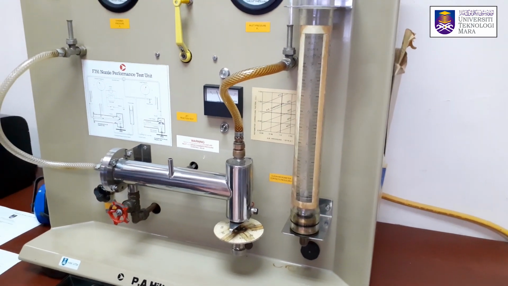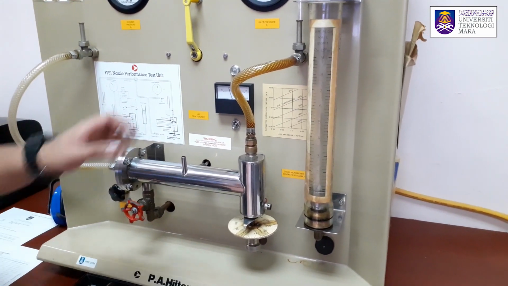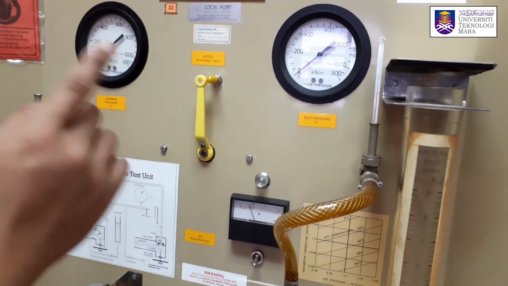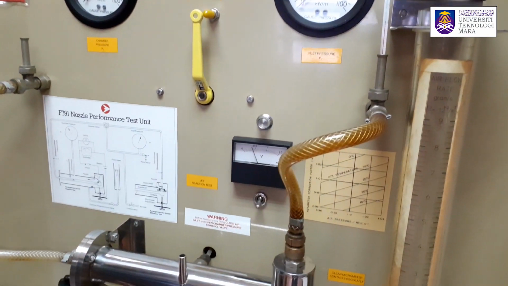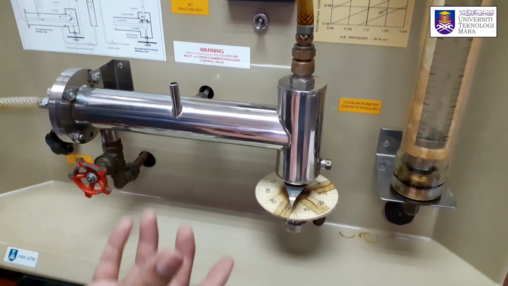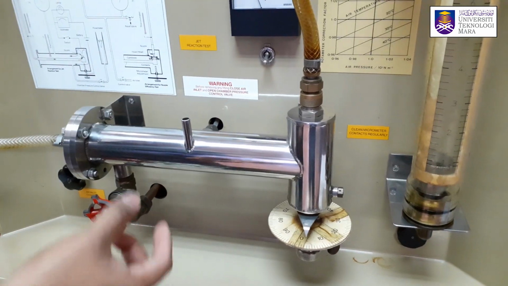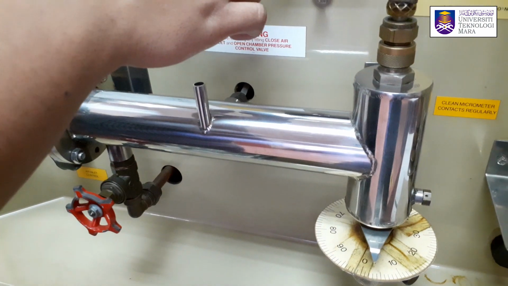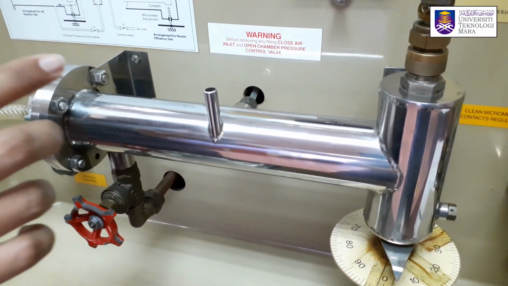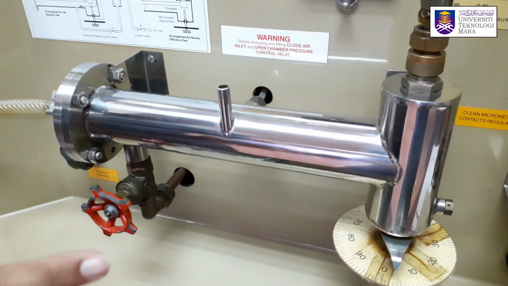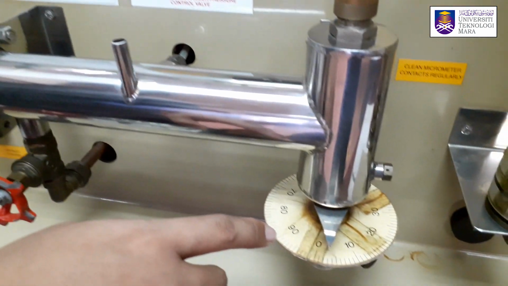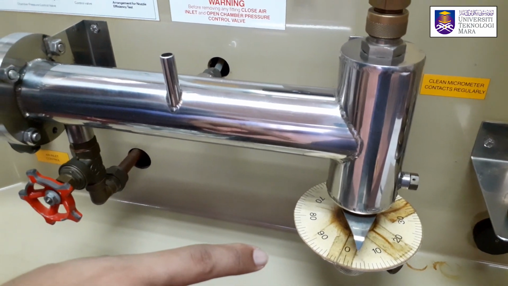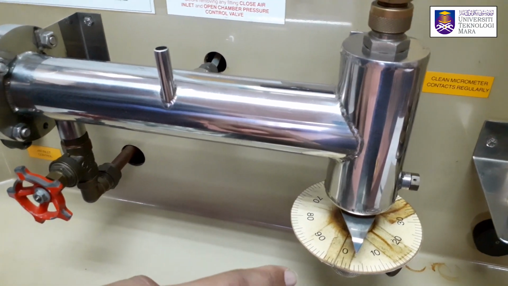When the inlet pressure goes to 600, you will see that the micrometer here will have a deflection. Once we have the first deflection, we just need to make sure that the reading stays around 0.5 volts, and there are a few critical readings that you need to take. The first one is the micrometer reading, the cantilever deflection. So that's the first one.